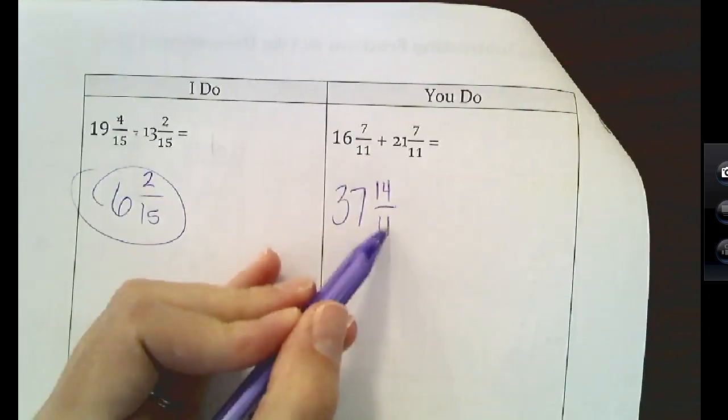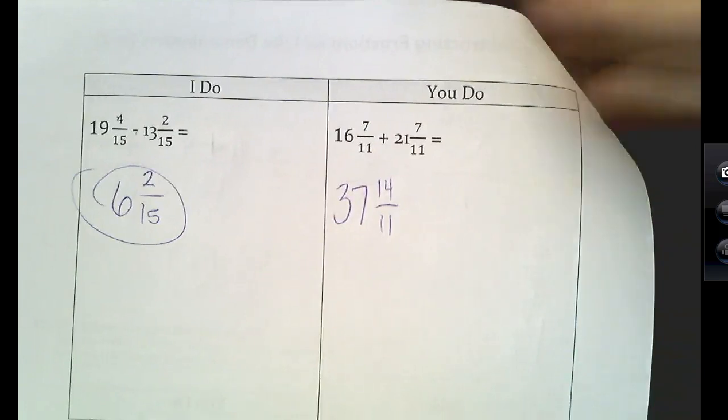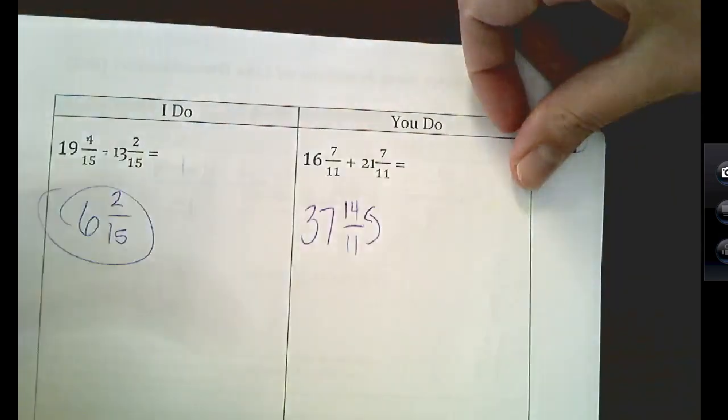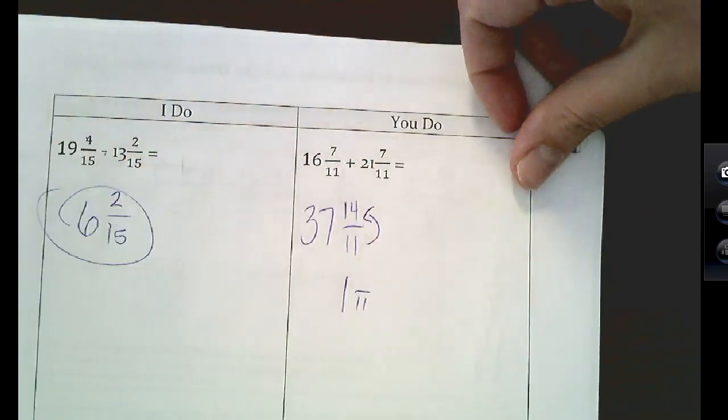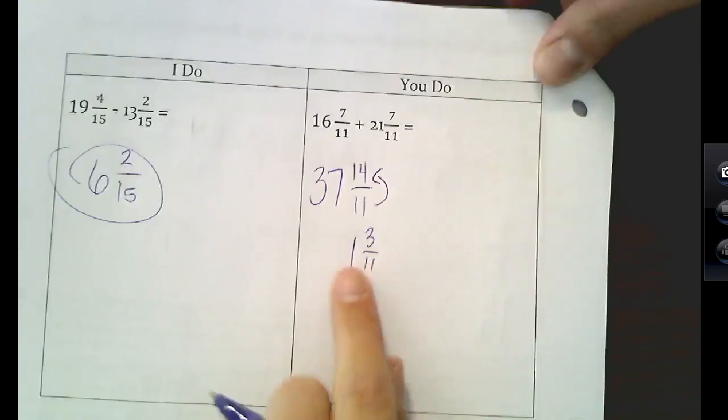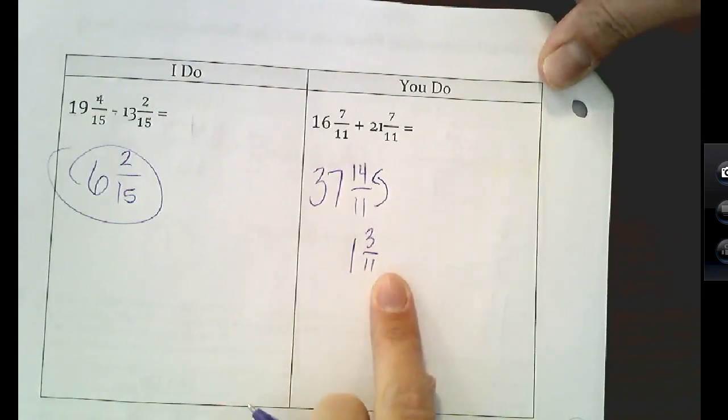Good, we've got an improper fraction here. So we need to get rid of this improper fraction. How many times can 11 go into 14? Once. With how many left over? 3 are left over. So that 14/11 really says 1 and 3/11.